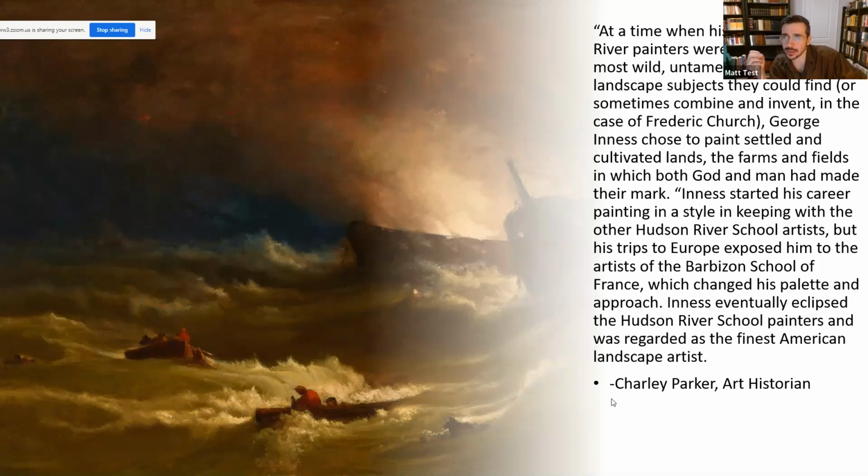Charlie Parker, who's an art historian, writes of this change in American landscape painting. He says, at a time when his fellow Hudson River painters were searching for the most wild, untamed, and dramatic landscape subjects they could find, George Inness chose to paint settled and cultivated lands, the farms and fields in which both God and man had made their mark. Inness started his career in a style in keeping with the other Hudson River School artists, but his trips to Europe exposed him to the artists of the Barbizon School of France, which changed his palette and approach. Inness eventually eclipsed the Hudson River School painters and was regarded as the finest American landscape artist.